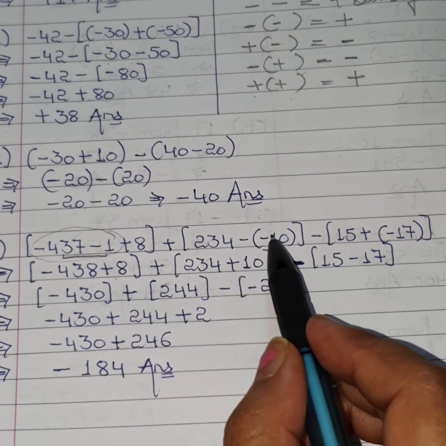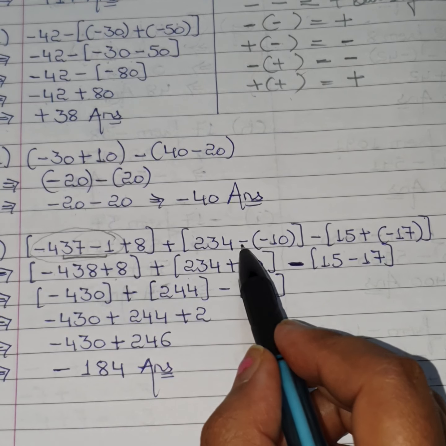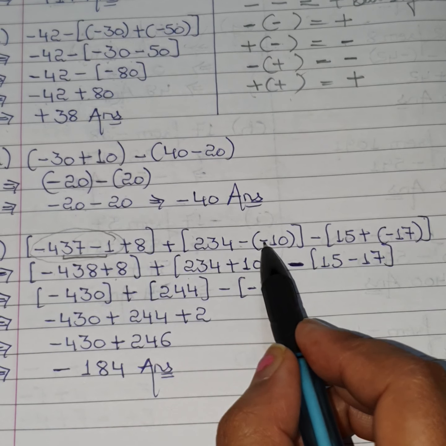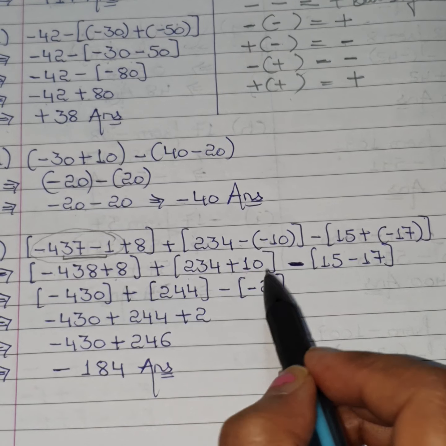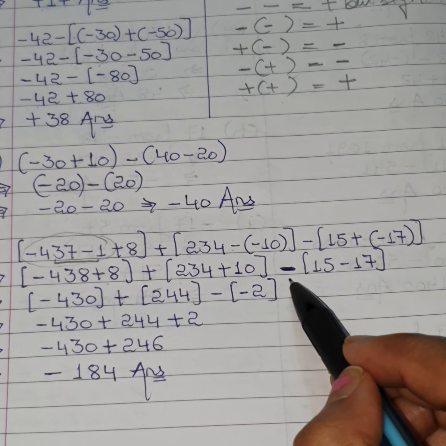Here see, we will firstly open the small bracket. So minus outside the bracket and minus inside the bracket, so it will become plus and then 10. Then close the bracket. Then minus sign will come as it is.